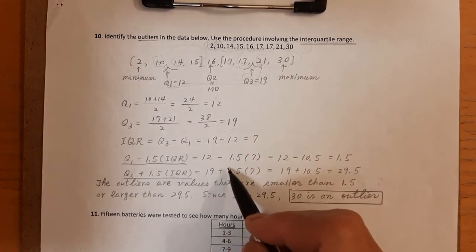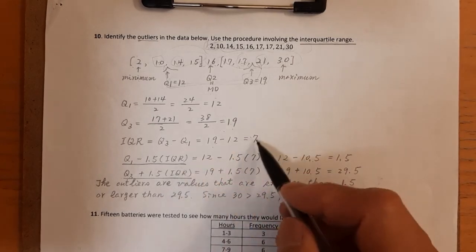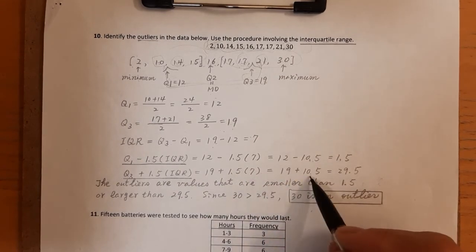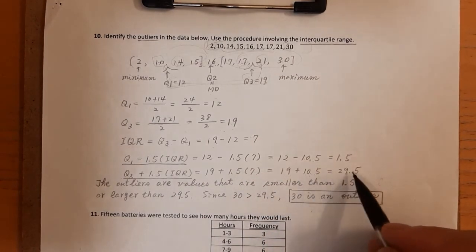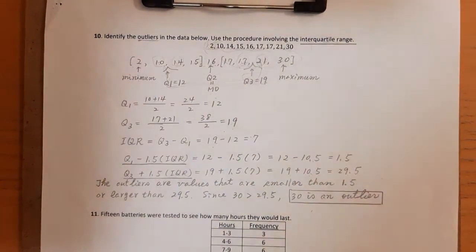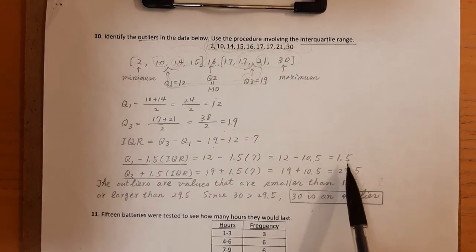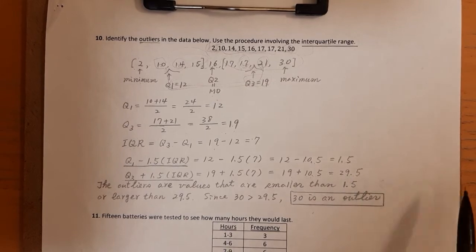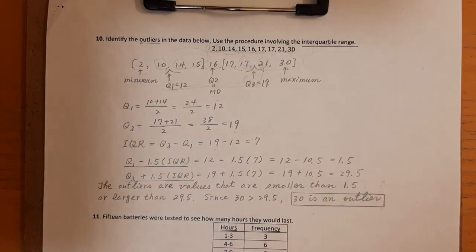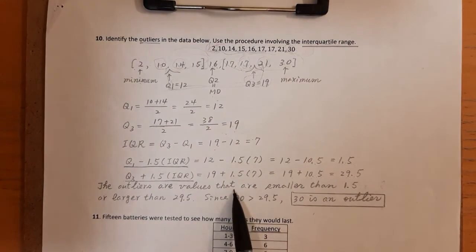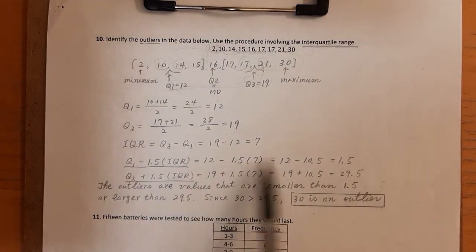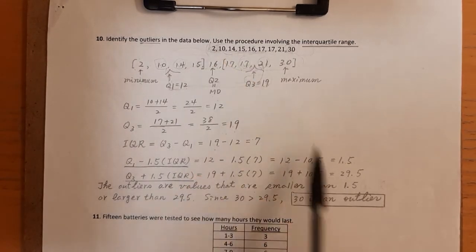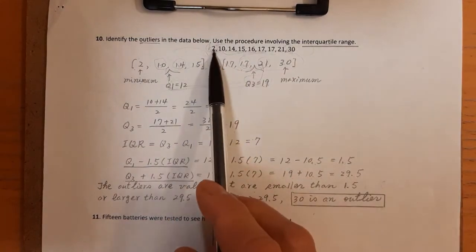The third quartile is 19, add 1.5 times the interquartile range, which is 7. 1.5 times 7 is 10.5. 19 plus 10.5 is 29.5. If any data is below 1.5 or above 29.5, we call it an outlier. So the outliers are values that are smaller than 1.5. So we look at those data. Are there any numbers less than 1.5?